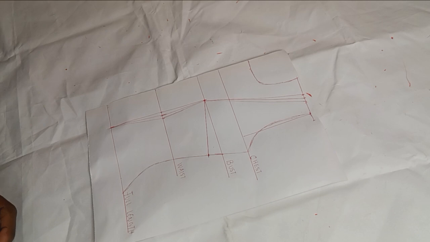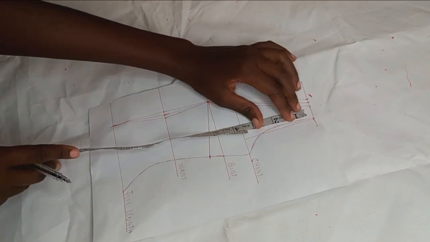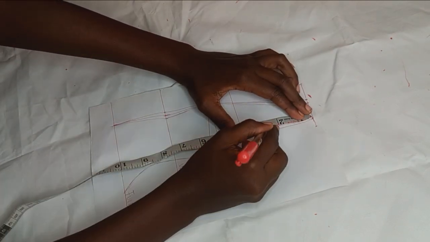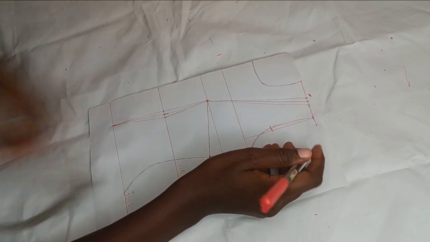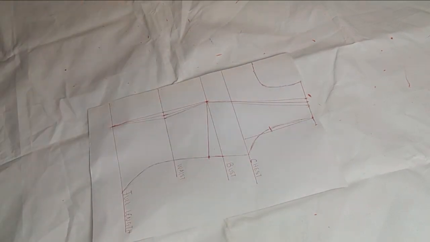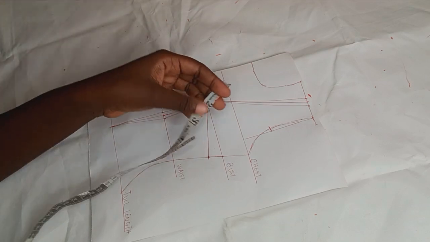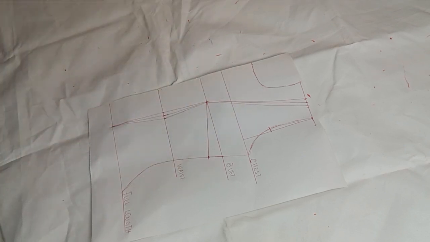The next dart I would go for is the princess darts. This is quite common as well. So you mark out the middle point after measuring out your shoulder to your entire armhole. Basically, you mark out the middle point, and just like we've done on the waist and on the shoulder darts, you will come out on both sides with 0.5 inches.